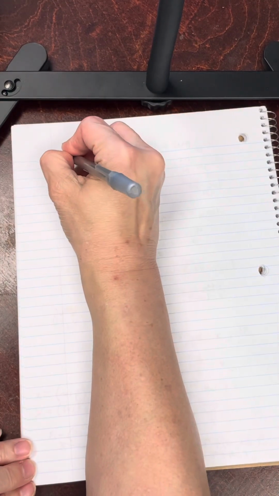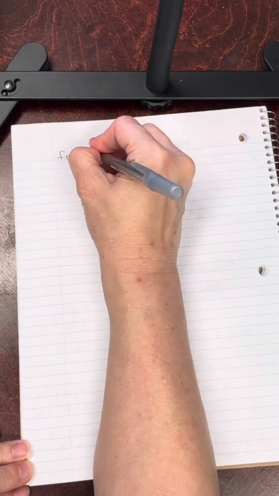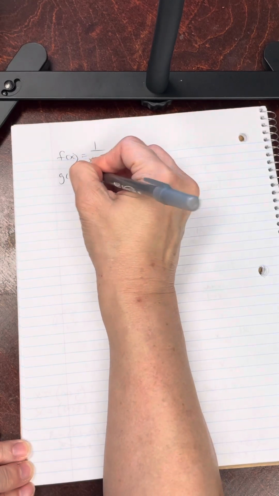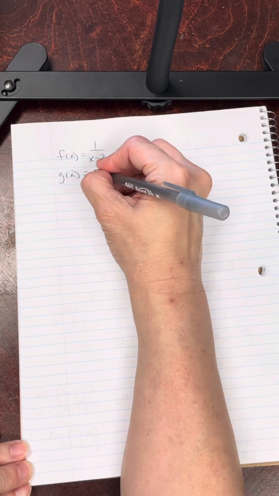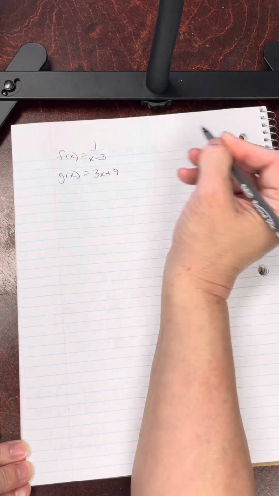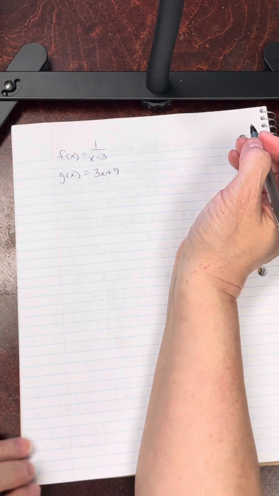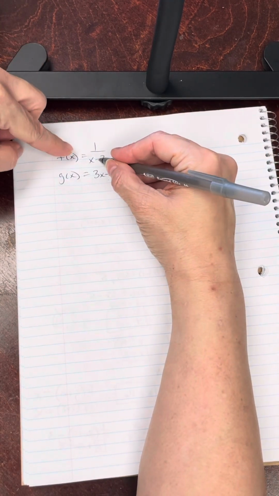I'm definitely going to do example 6 on another page. Okay, show that f of x is given as 1 over x minus 3, and they're much more difficult when they're in fractions. It's just easier to make a mistake. And then g of x is 3x plus 9. Show that they are inverse functions by computing. Okay, so we're going to pick g of x up and put it into f of x.